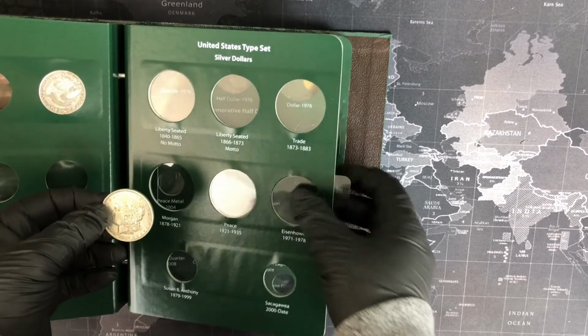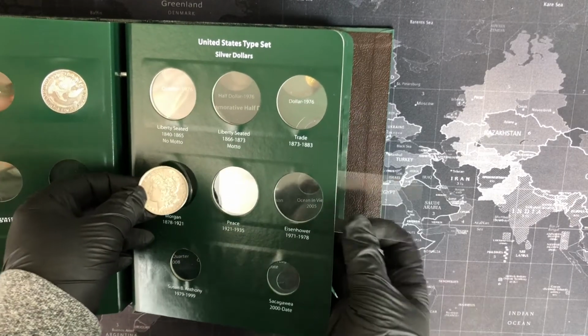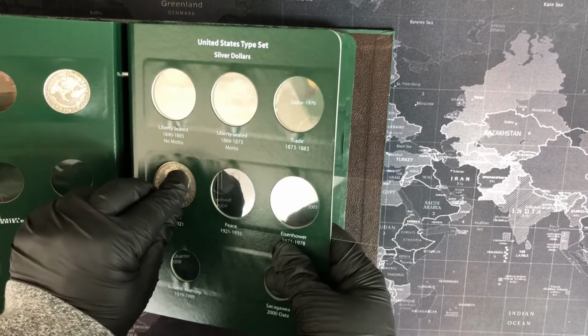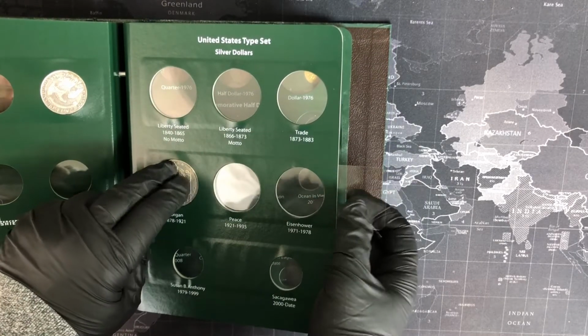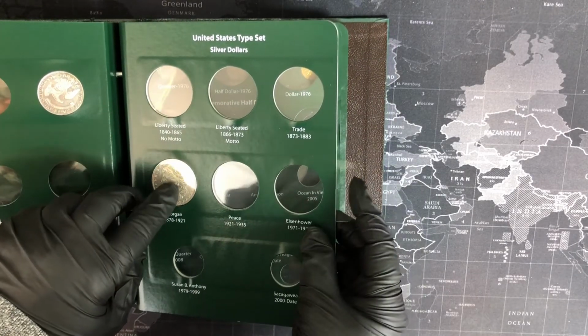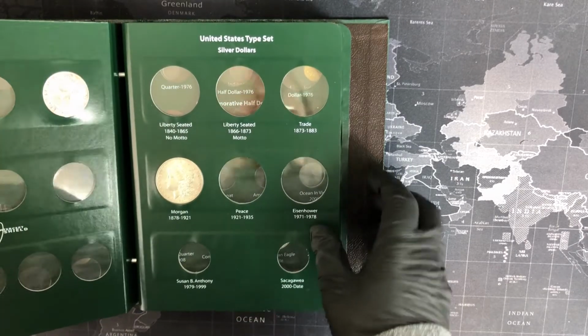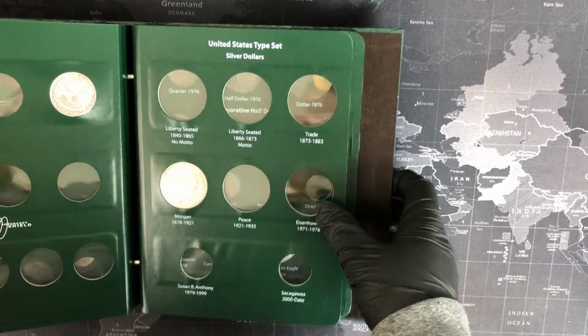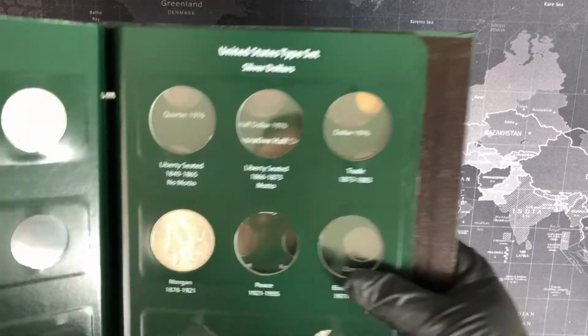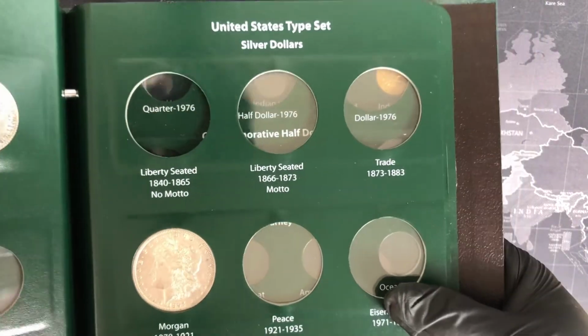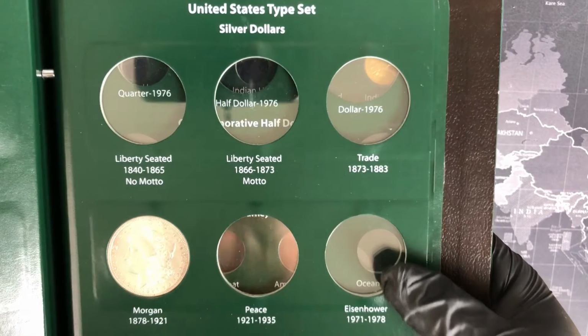All right, and slide her open here. And there we go. And that is our 1897 Philadelphia added to the typeset here. So very happy with that.